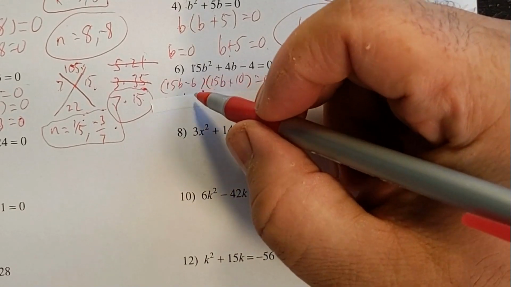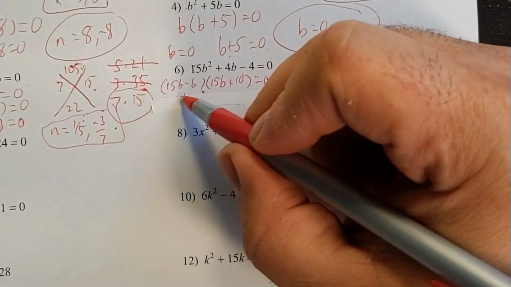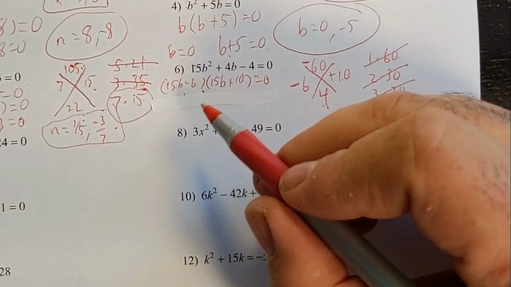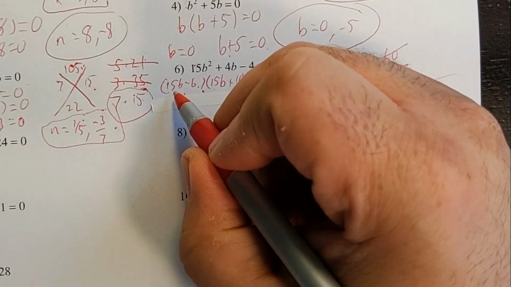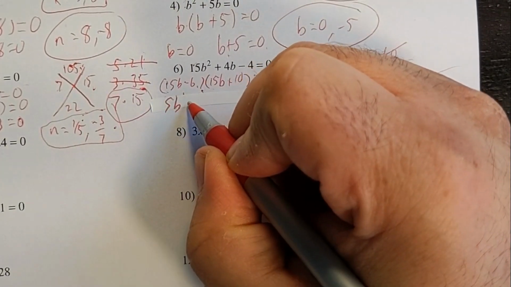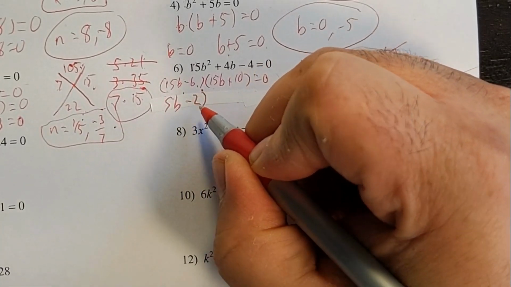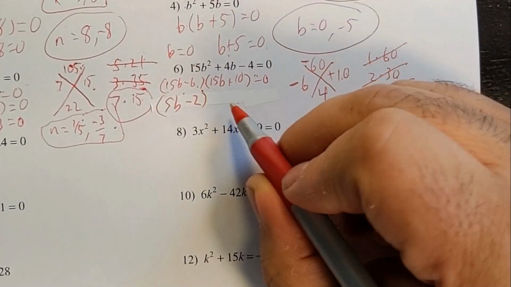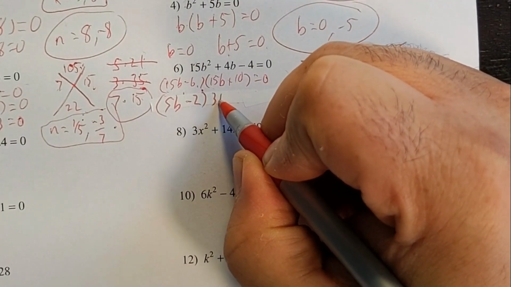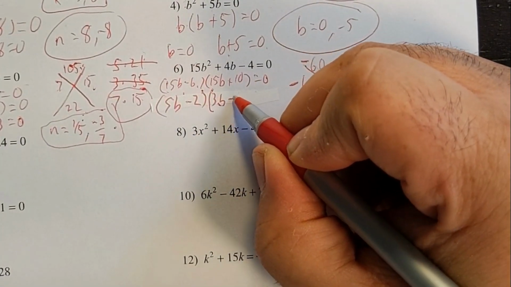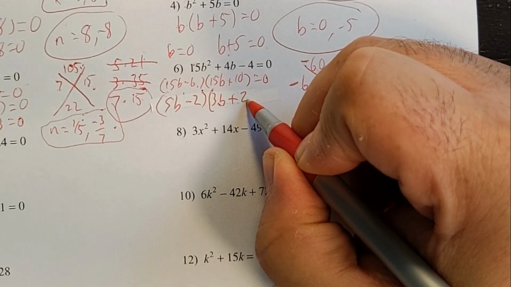Before we can set them equal to 0, remember that we have to look for greatest common factors in here. 15 and negative 6 can both be divided by 3. That's going to be 5b minus 2. And the other factor, 15 and 10 can both be divided by 5. So you're going to get 3b plus 2.